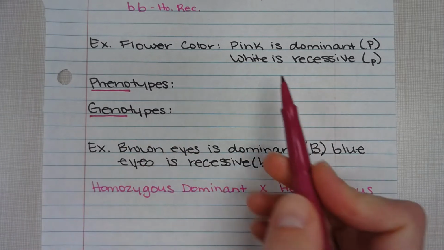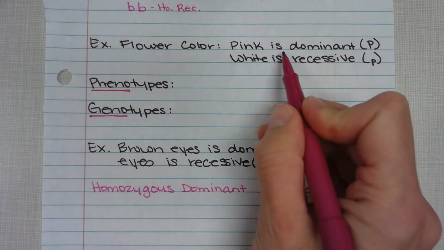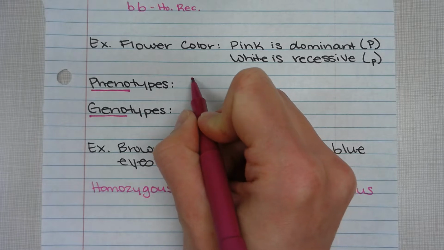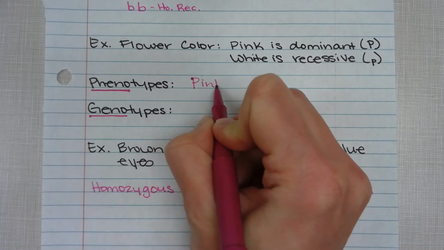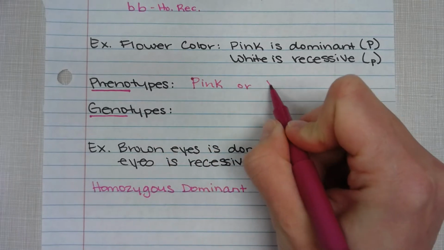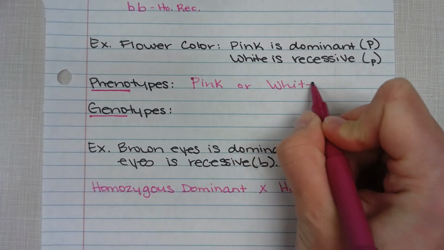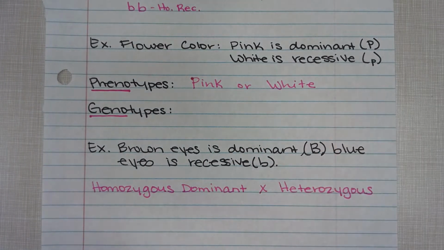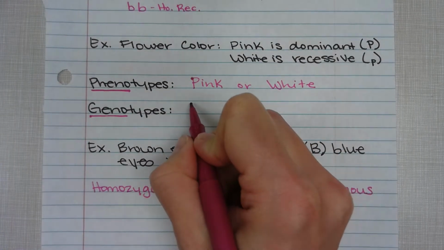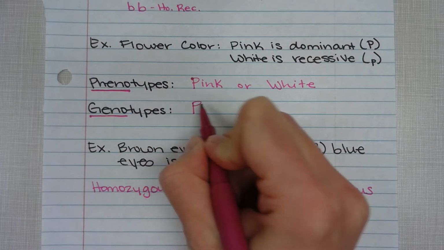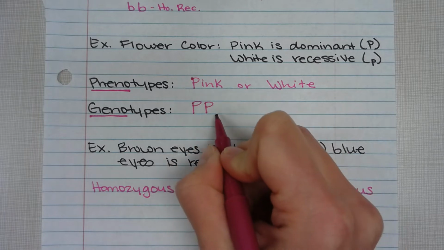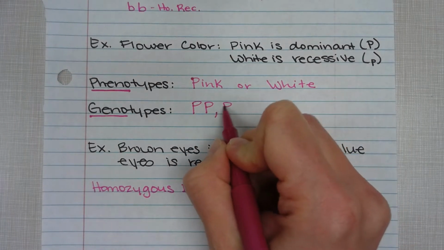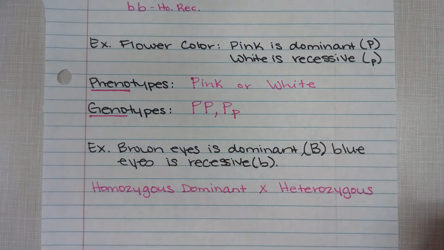So phenotypes, the physical, is going to be pink or white, depending on what alleles we're looking at. Your genotypes are going to be the letter combinations. So to get a pink flower, because pink is dominant, you would either have two uppercase letters, or one of each like so.